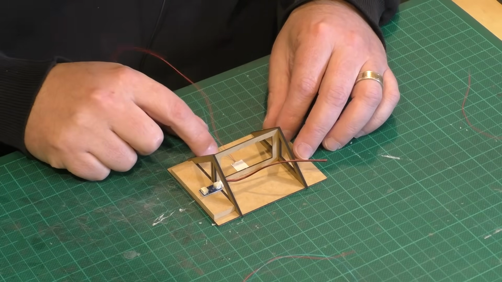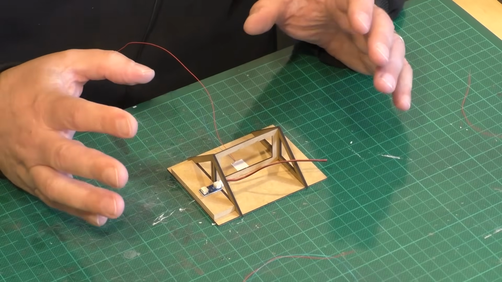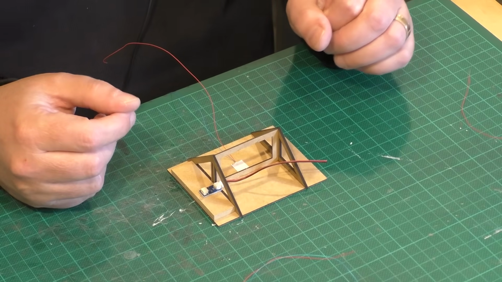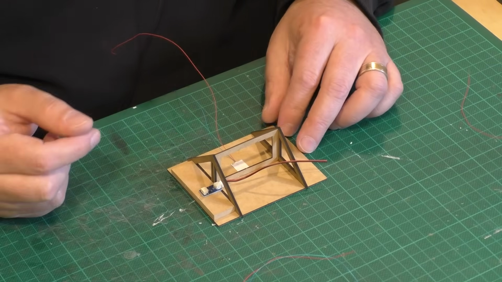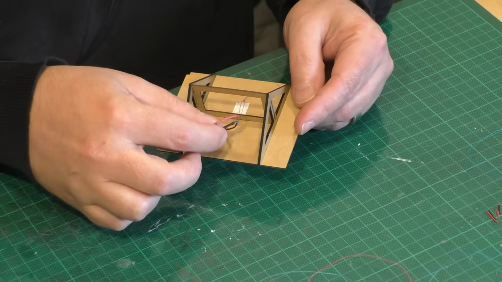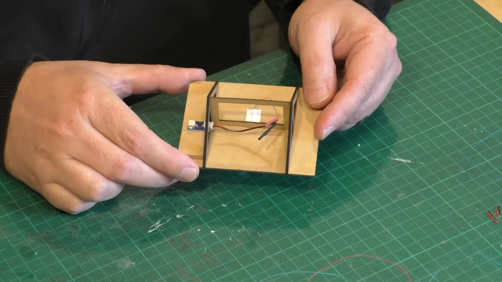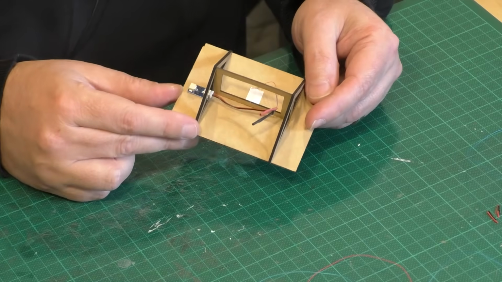So in this situation, I'm just going to twist the wires together and then pop a bit of heat shrink over it, and that should be enough to keep the electrical continuity going. So I've completed the wiring for this, and unfortunately I thought I was videoing it, but the SD card was full, so no footage was taken.